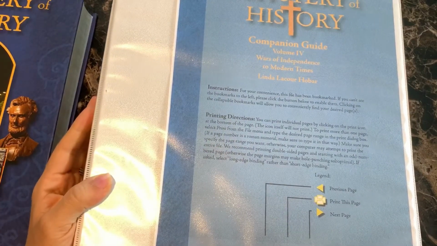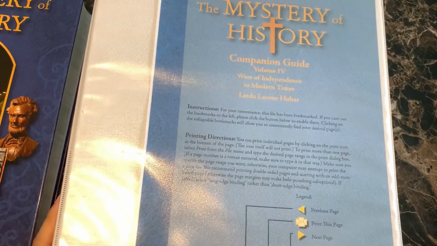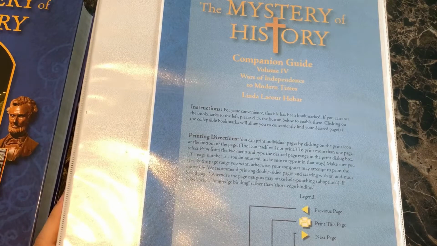The nice thing about it is that you can pick and choose what you'd like to do. So if you have decided that in your homeschool you don't want to do the quizzes, you don't need to download that portion. Or if you decide you only want to do some of the activities, you can just download what you need. So it gives you that flexibility, which is really nice.